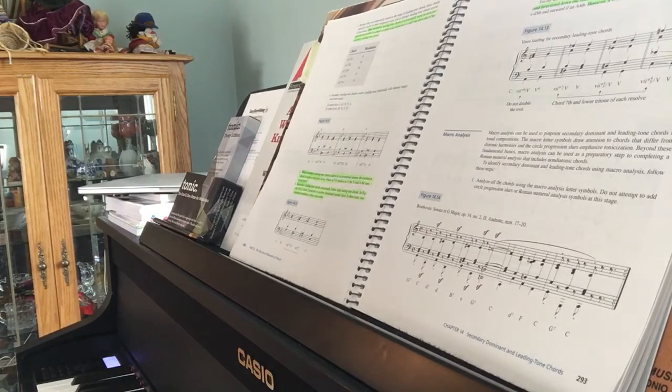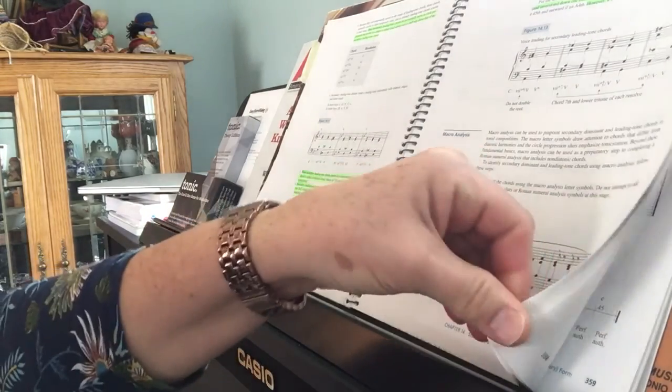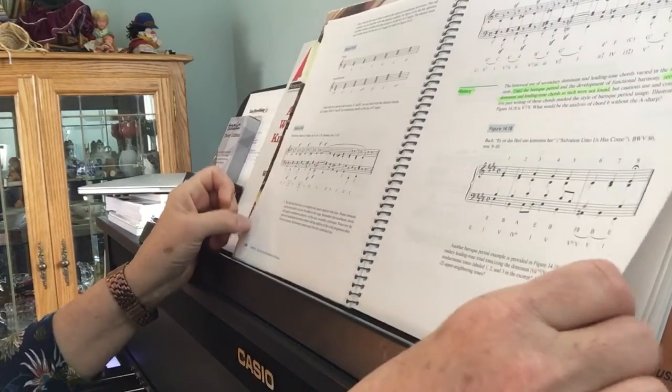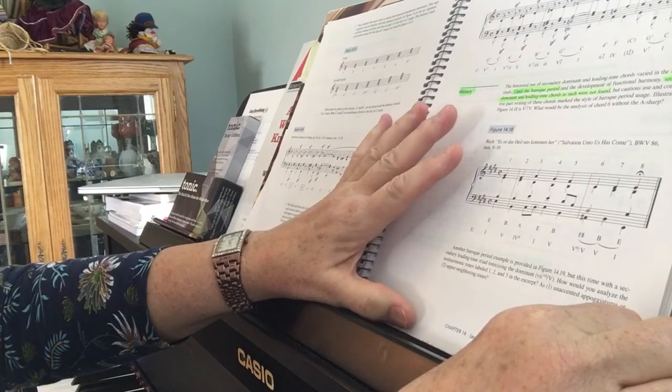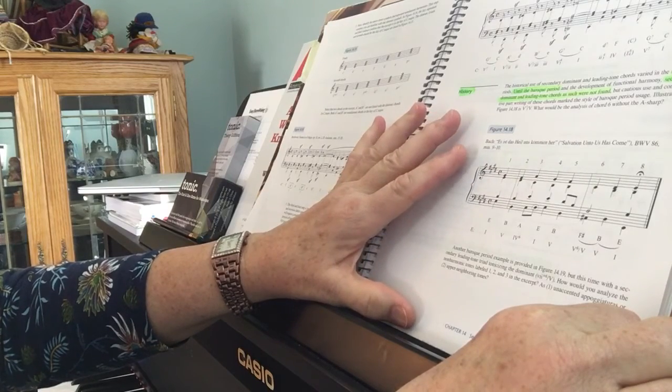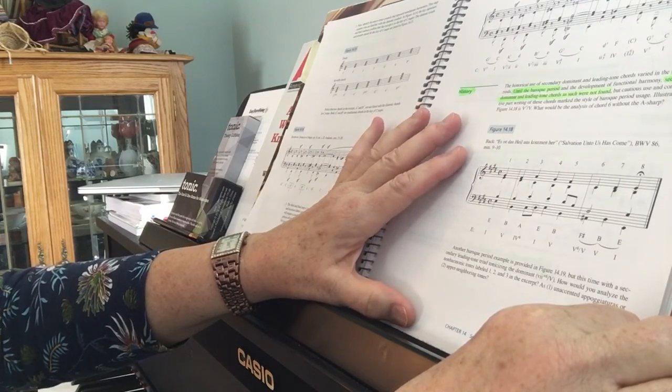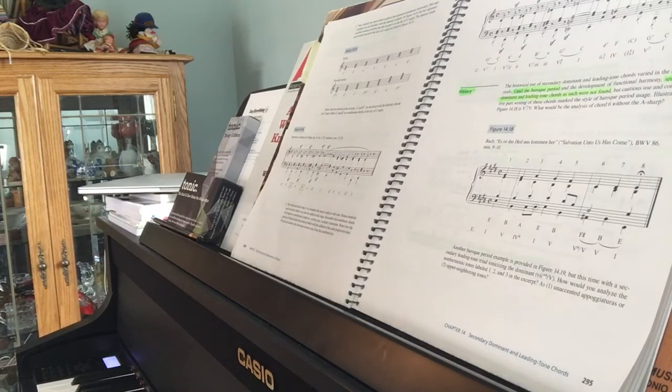Voice leading is the same, and I'm going to skip over macroanalysis. History: up until the Baroque period, when they started to have functional harmony, they didn't have a lot of secondary dominants. But in the Baroque period, they started to have them, but they were very cautiously used. So 1, 5, 4 in first inversion, 1, 5, 5, 6 of 5, going to 5.